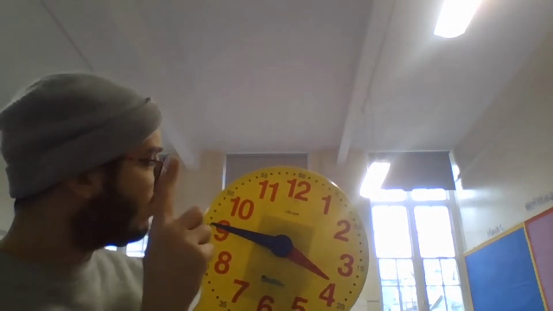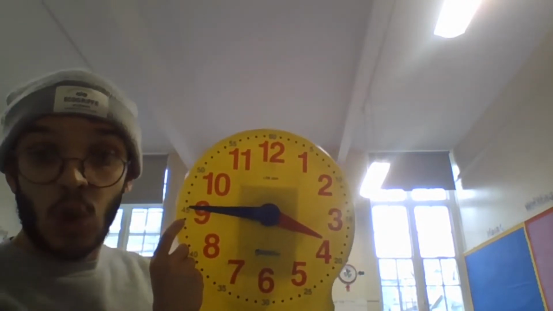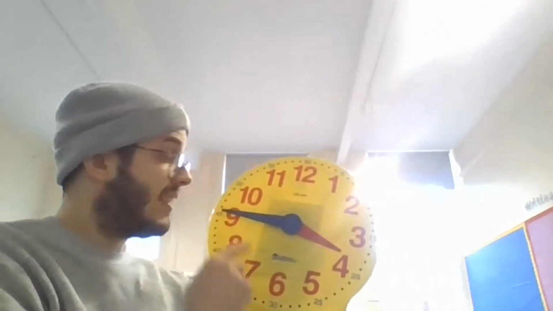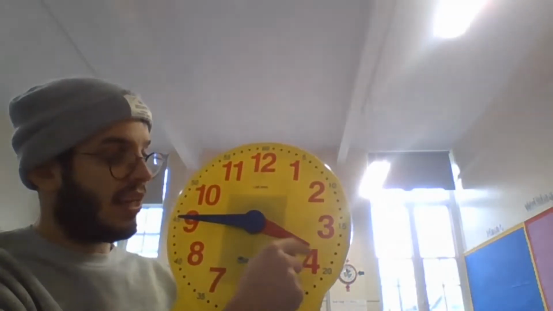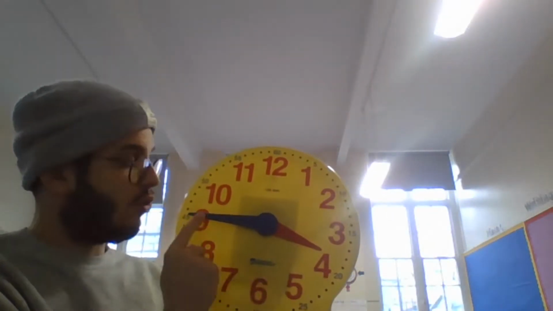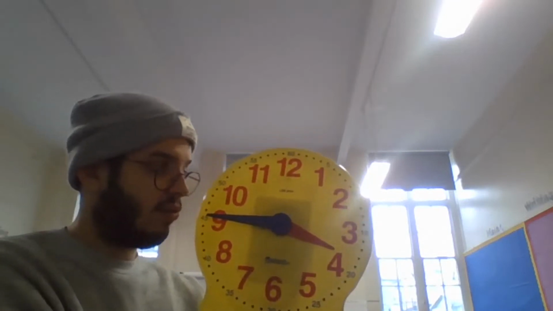What was that? Oh, you are right. Whenever the minute hand points directly at the 9, we know it's quarter to. When the minute hand points at the 9, it is quarter to. Well done. And the same thing, quarter to, I look at where the hour hand is and I choose the greater number. Therefore, it's quarter to 4, because 4 is greater than 3.